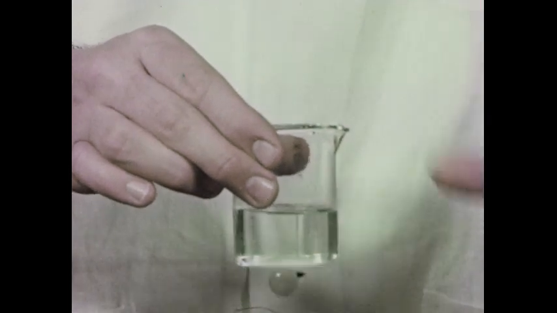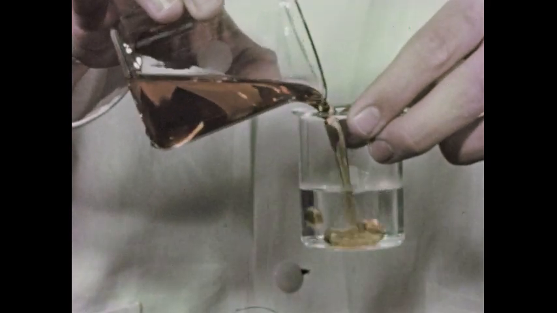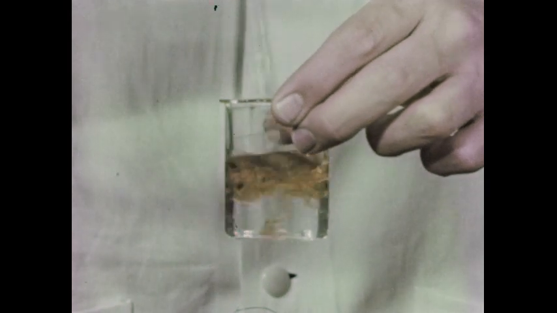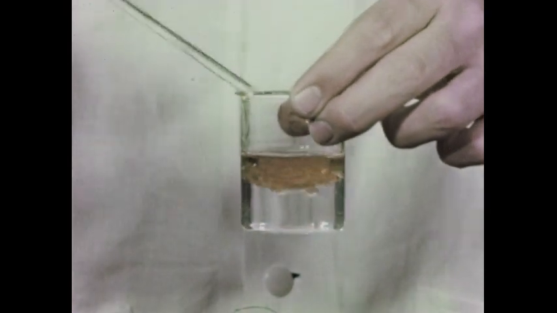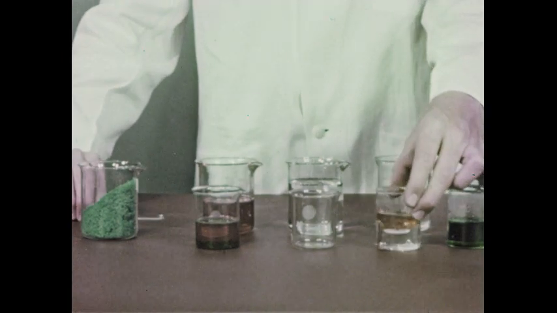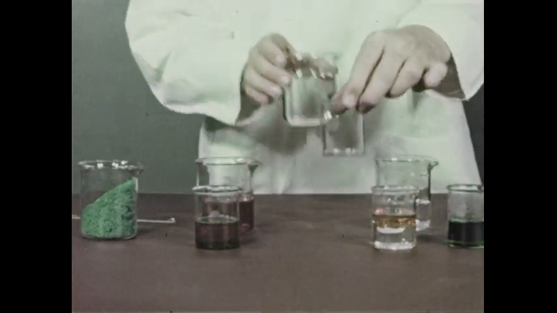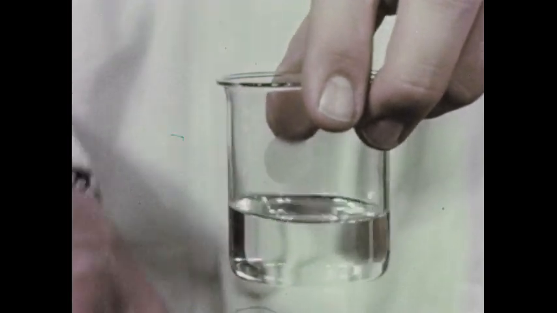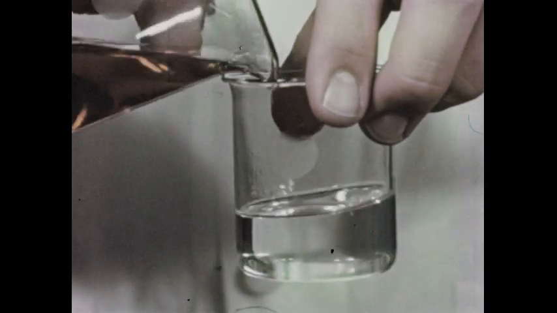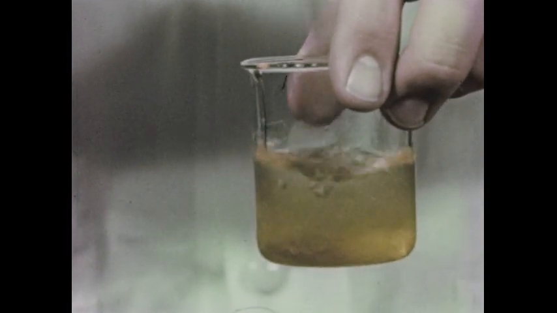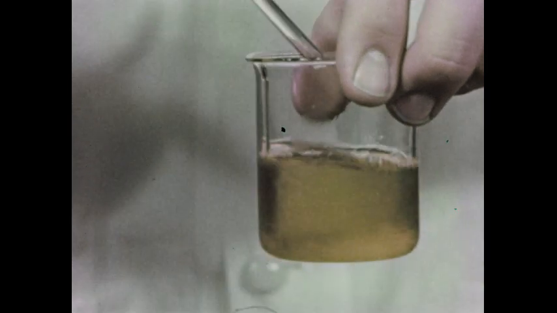In our next example, using water again as our solvent, we will try oil as the solute. We see that oil is insoluble in water. Let's try oil with a different solvent, petroleum ether. Oil is soluble in the ether.